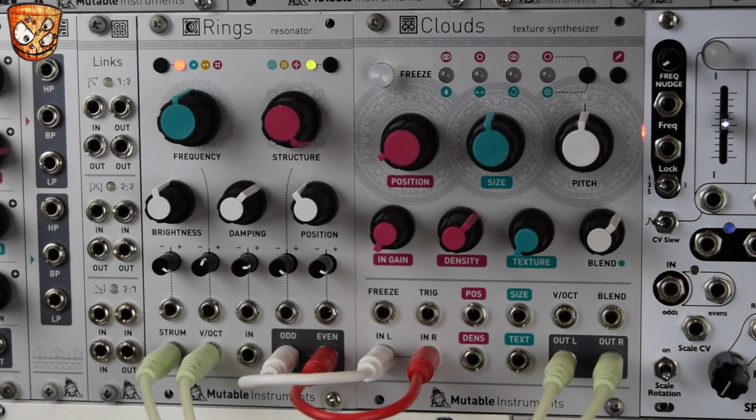We've got coarse frequency, we've got the harmonic structure, brightness, dampening, excitation position and attenuators for the CV inputs. Notice that strum trigger input with polyphonic operation, when a trigger is actually received, the module will freeze the current playing voice and let it decay and start a new note on the next voice. And this input's normalised to a step detector on the volt per octave input and a transient detector on the in. The volt per octave is the main frequency control.